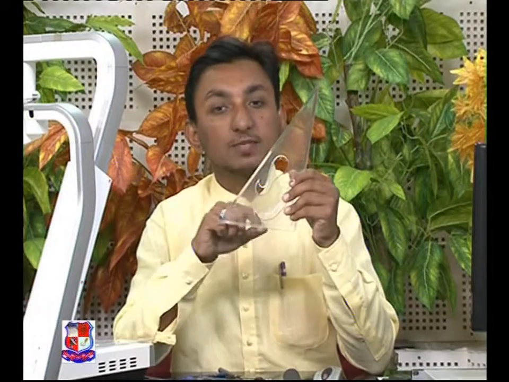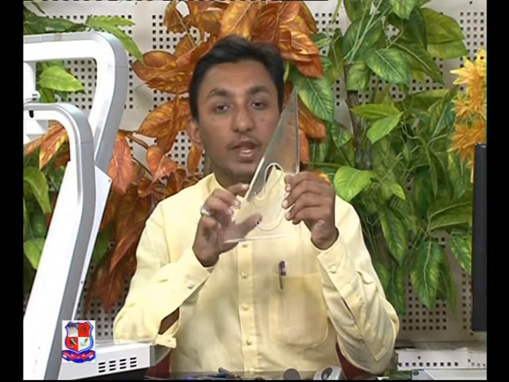Now, if we look inside, we have got this French curve. What is the use of this French curve? With the French curve, we can draw a smooth curve. If we draw freehand, it may be wavy, but if we use this French curve, it can be very useful and very smooth.